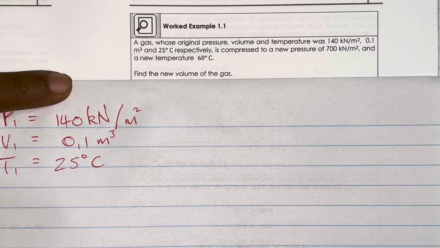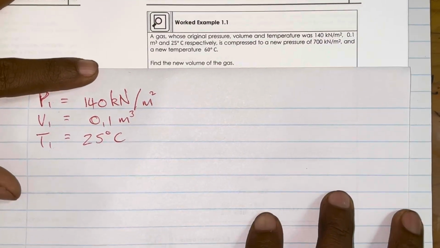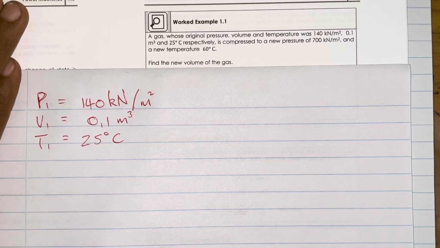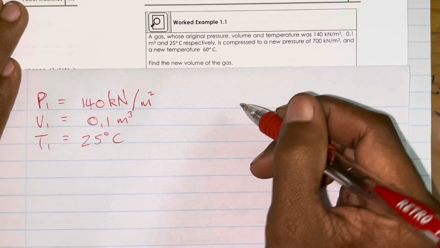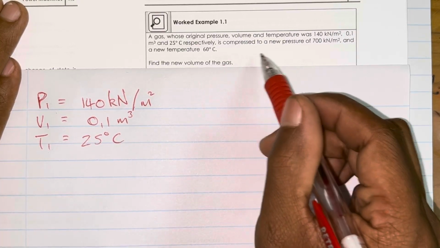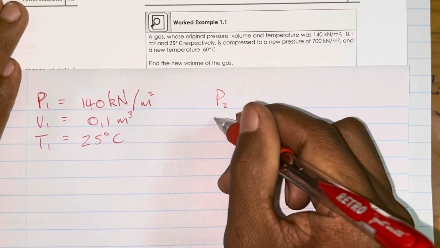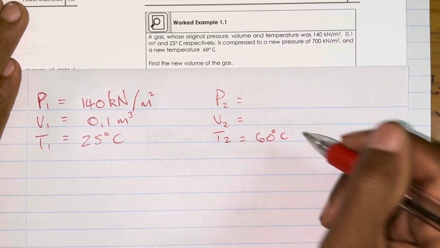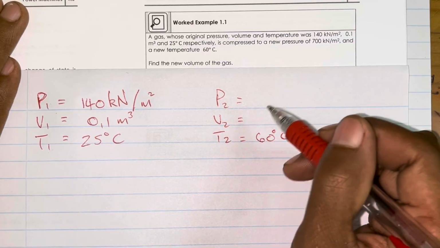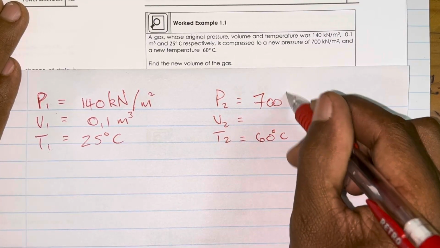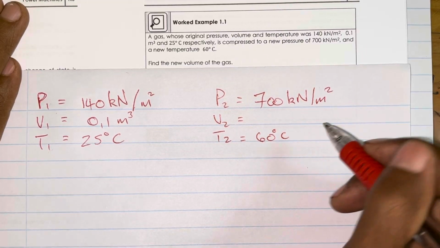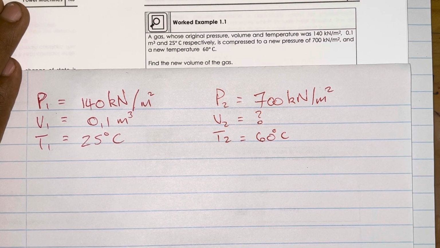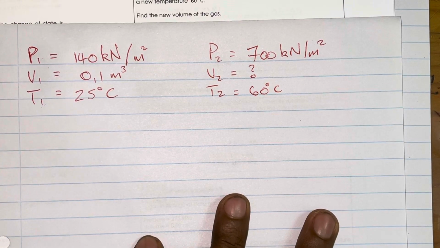And then what's happening here is, then they say it is compressed to a new pressure, that's P2, that's V2, and then that's T2. T2 is 60 degrees Celsius. Okay, T2, and then P2, it is 700 kilonewton per meter squared, and then find the new volume. That means the volume here is unknown. Okay, so how are we going to proceed?